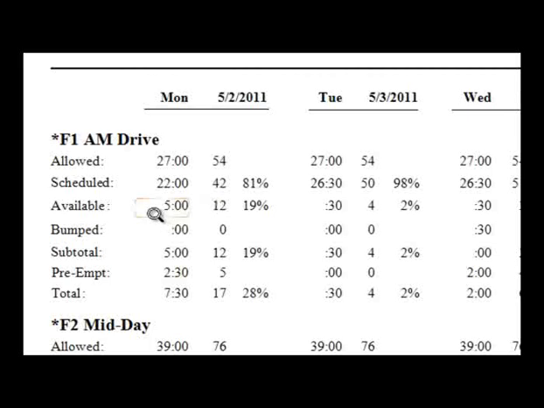So that means we have 5 minutes available. 27 minus 22 equals 5, with 12 units. 54 minus 42 is 12, and 19% left to sell. If I had any bumped time and units, these would be subtracted from the available time to come up with a subtotal. On this particular day, I don't have any bumped time.